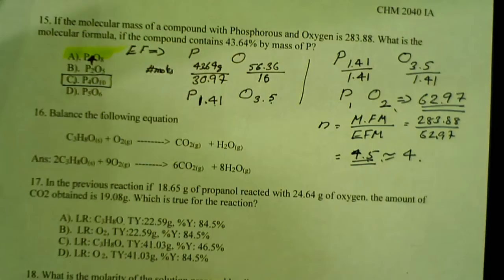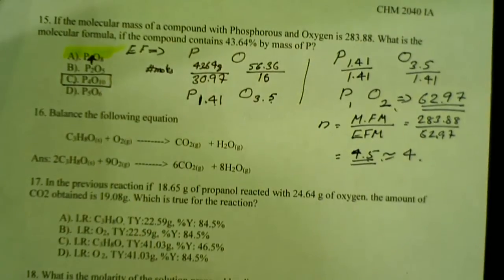Hmm? 4.5 doesn't it round to 5? She's multiplying by 4. Let me double check the calculation one more time. 43.64 divided by 30.